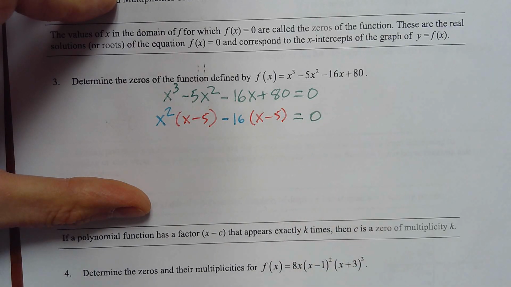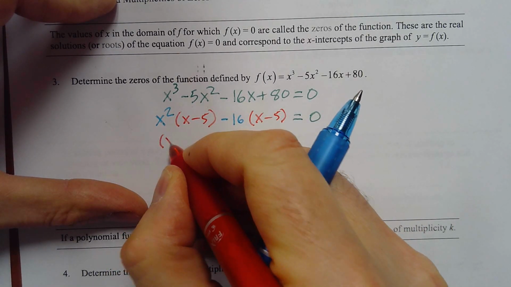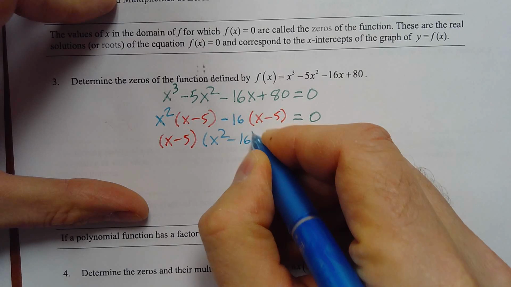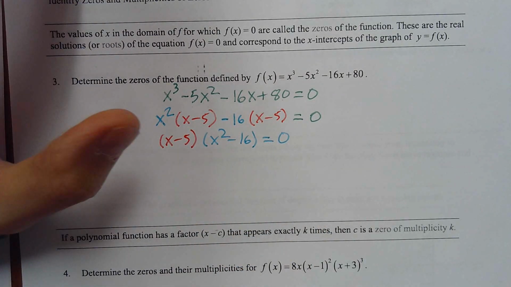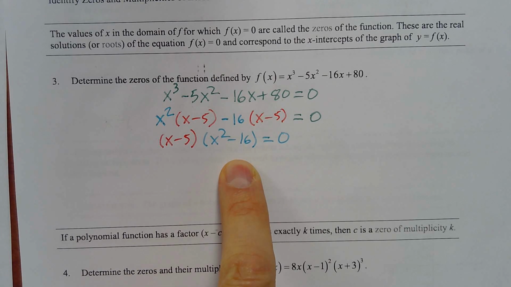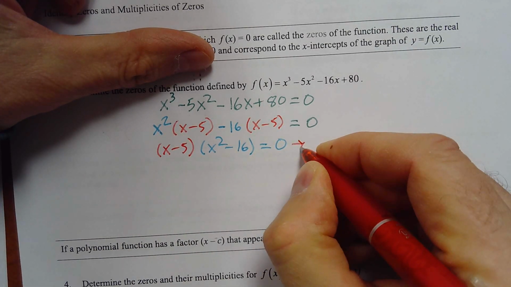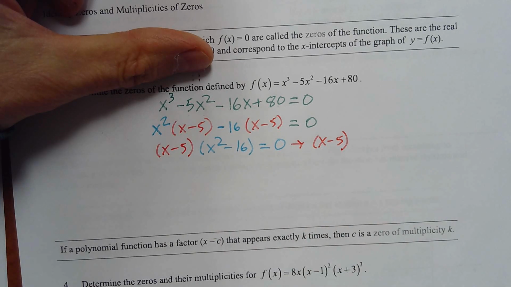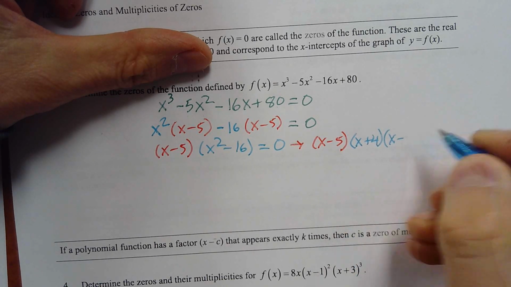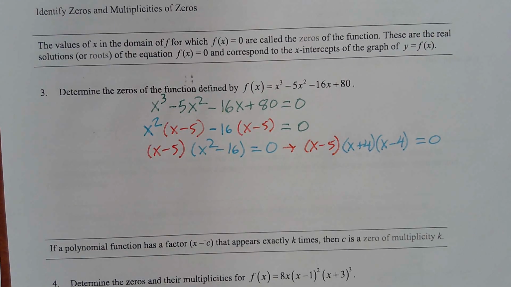Our 2 pieces now have the x minus 5 in common, so let's factor that out. And we'll have x squared minus 16 as our leftovers. Now there are a couple ways you can proceed. One, you could say, all right, this is a difference of squares. And so you could break it down more. It is x plus 4 times x minus 4. And then we could set those factors equal to 0 and solve.